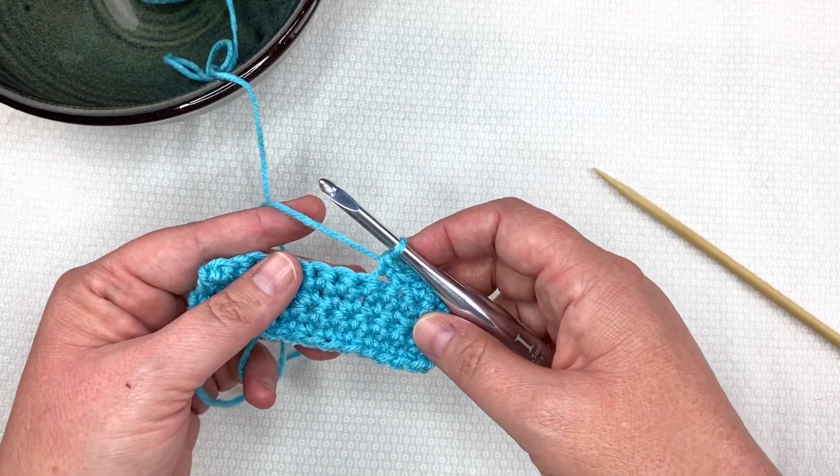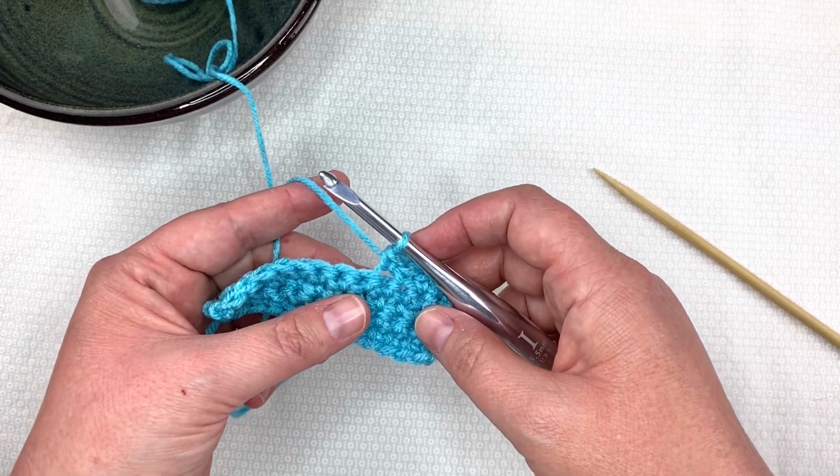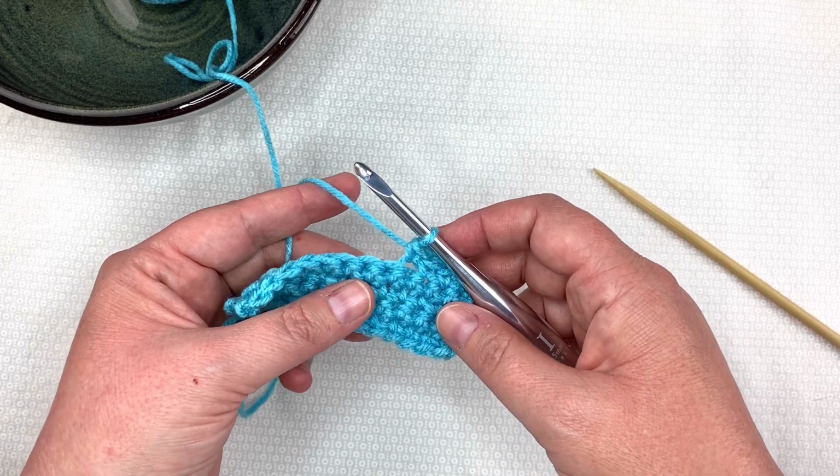So that is what BLO and FLO mean in crochet.